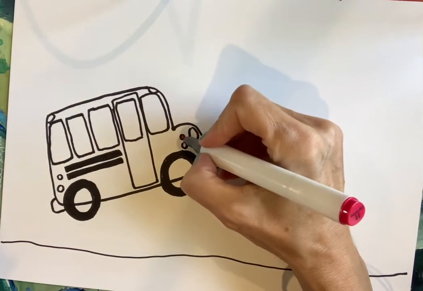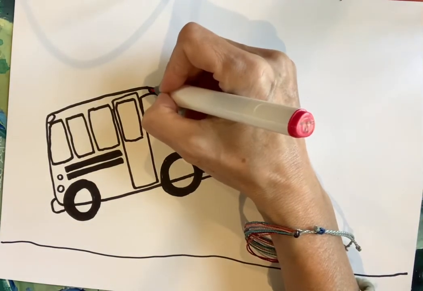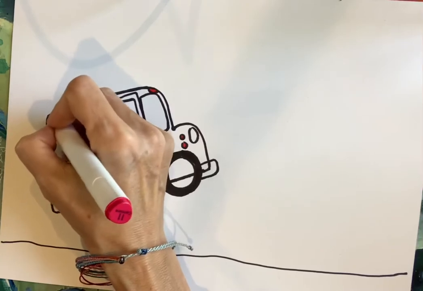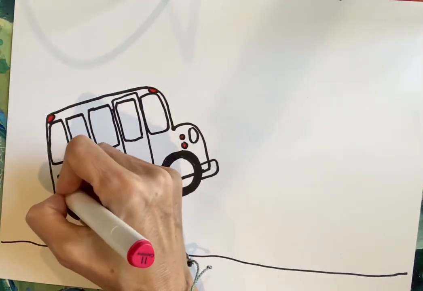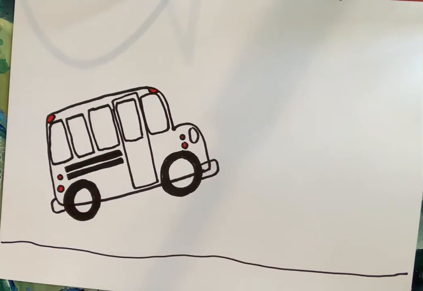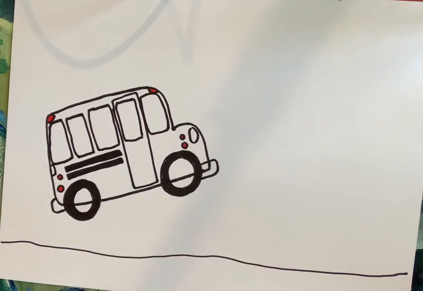So these two lights get colored red. These at the top get colored red. Oh, I missed a little light. These lights get colored red, and there's another light on the back. It's called a brake light, a little rectangle. That light gets colored red too.